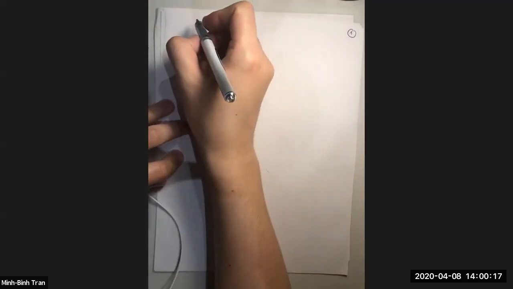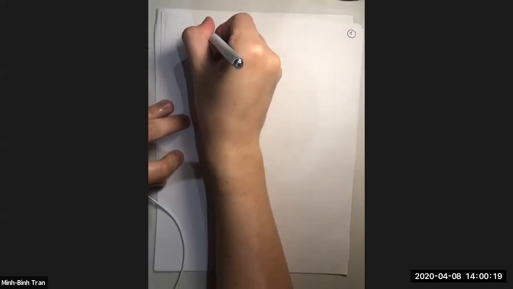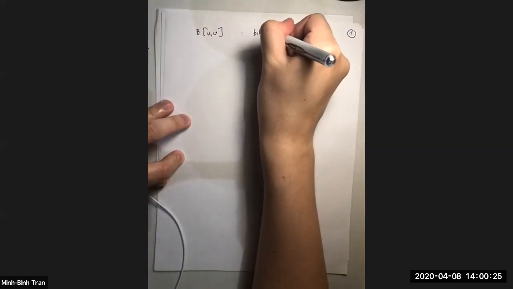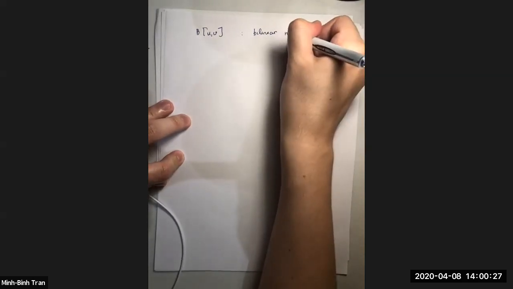Let us continue our discussion from last Monday. What we have from last Monday is B(u,v), which is a bilinear form, or bilinear mapping.